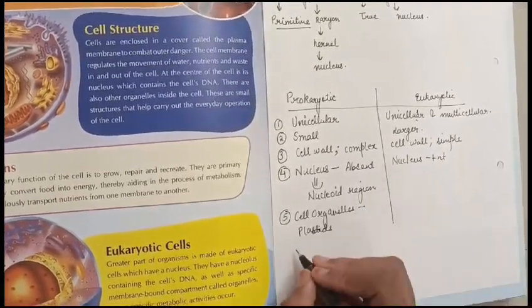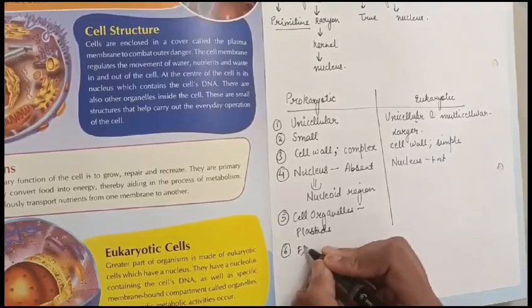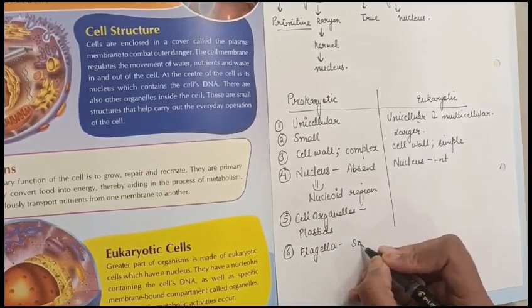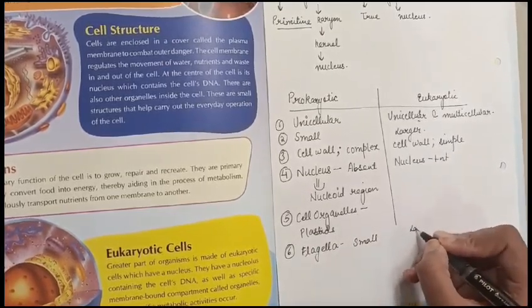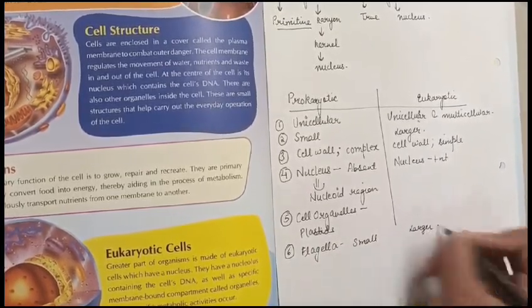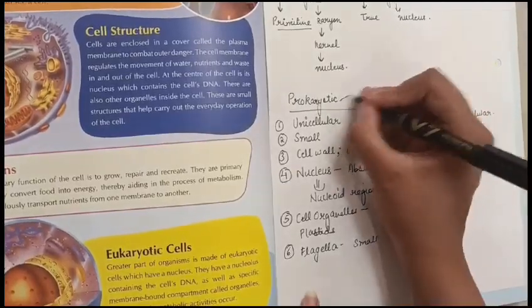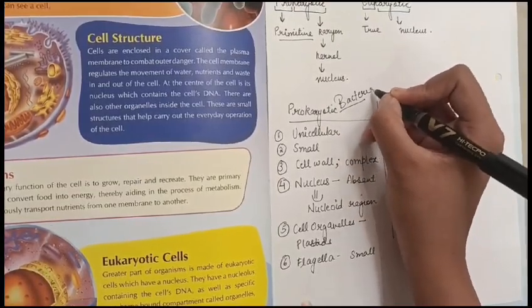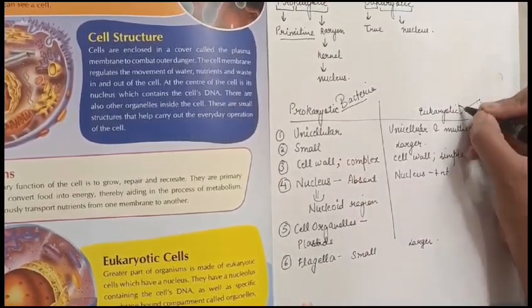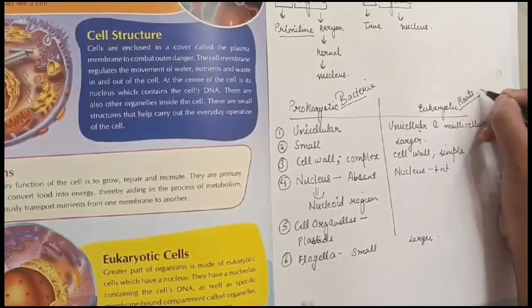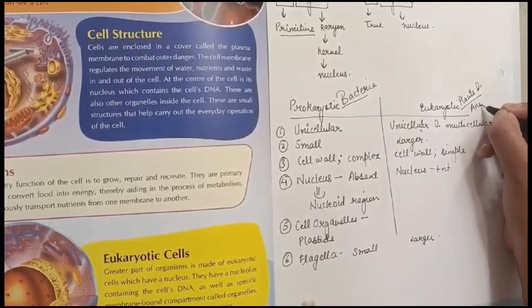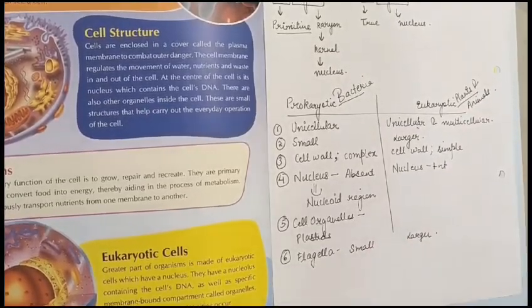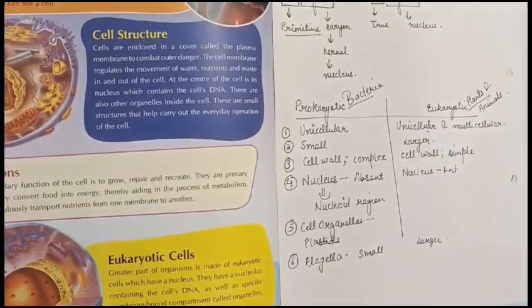Talking about the flagella, in prokaryotes the flagella are small in size. Here, in eukaryotes, they are larger in size. Now, examples of prokaryotic cells are bacteria. In eukaryotes, it's plants and animals. So, these were the key differences between prokaryotic and eukaryotic cells.